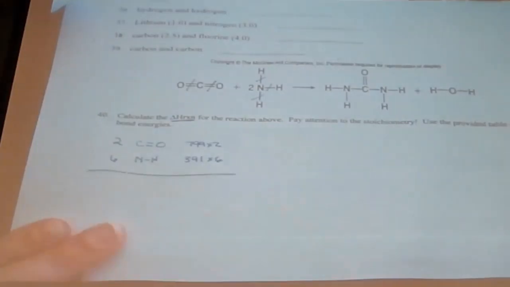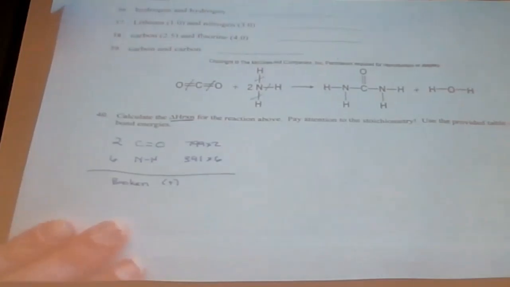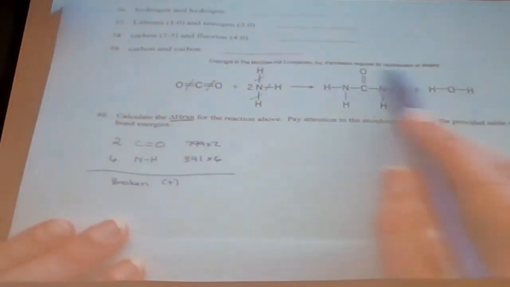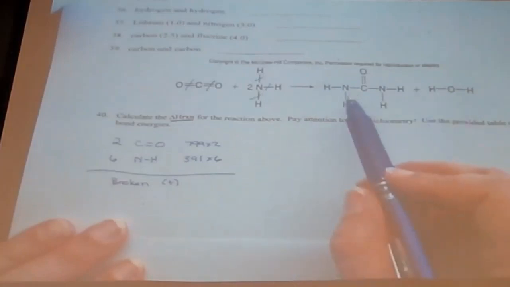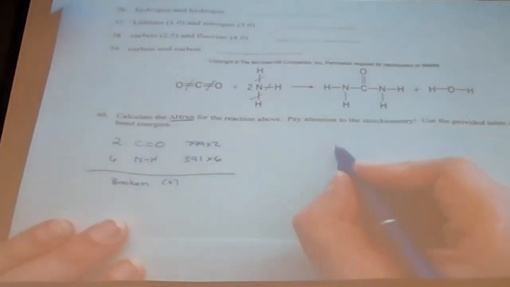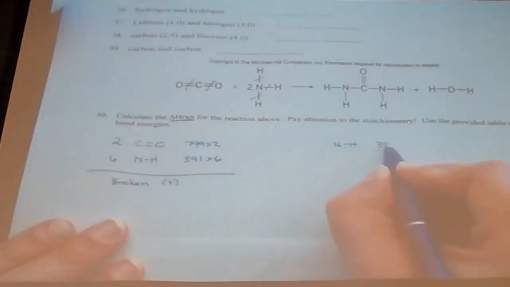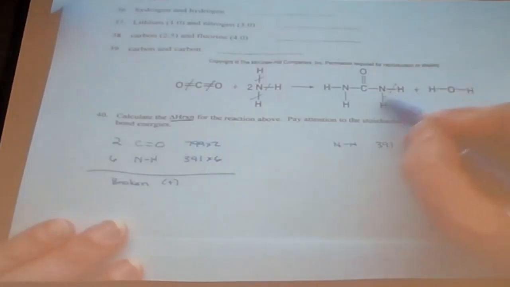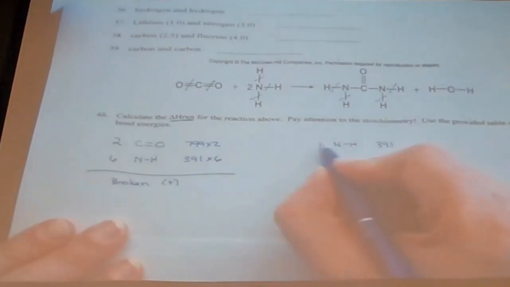Then I'm going to add all of those up. And these are broken bonds. So they're going to be positive. Requires energy to break bonds. On the flip side, this is nice because I don't have any coefficients. But I got lots and lots of different kinds of bonds. So I've got some of these nitrogen-hydrogen bonds. We already looked that up, and we know that their energy is 391. And I have 1, 2, 3, 4 of these.